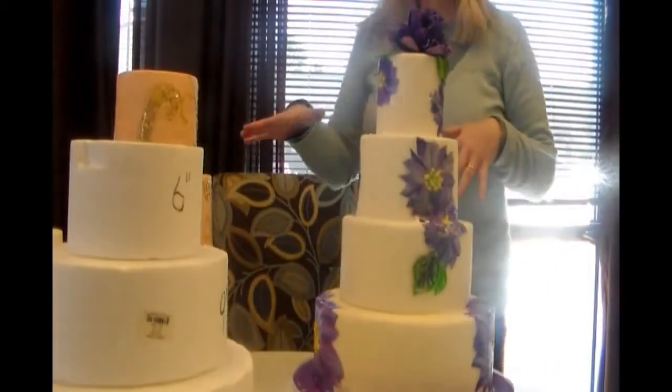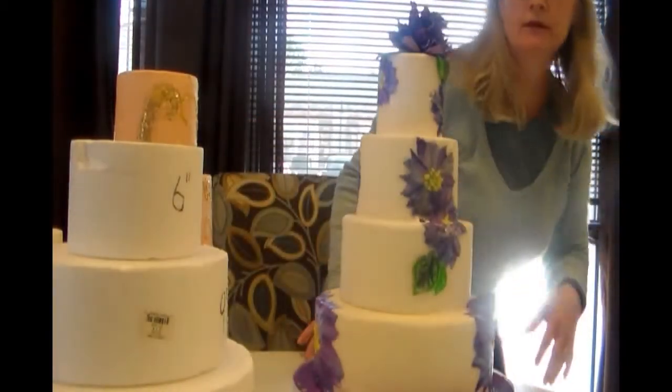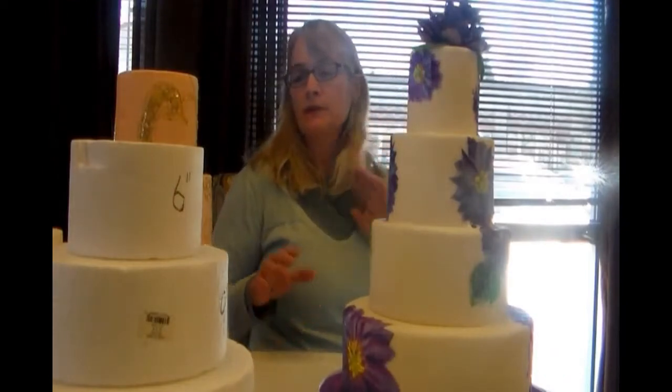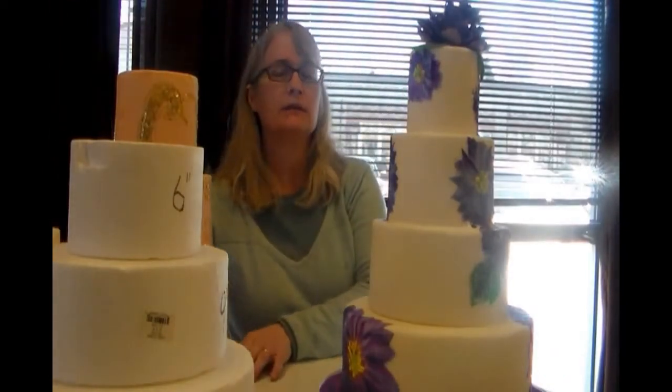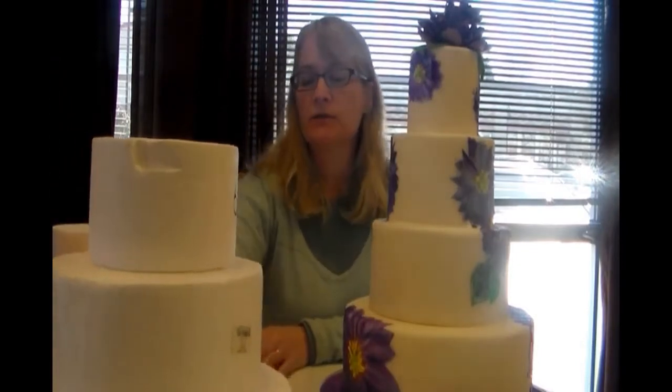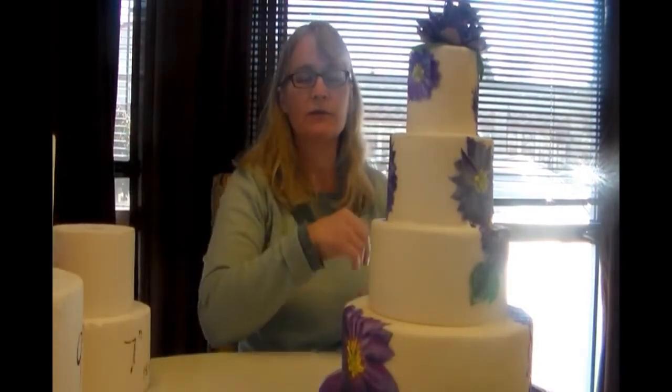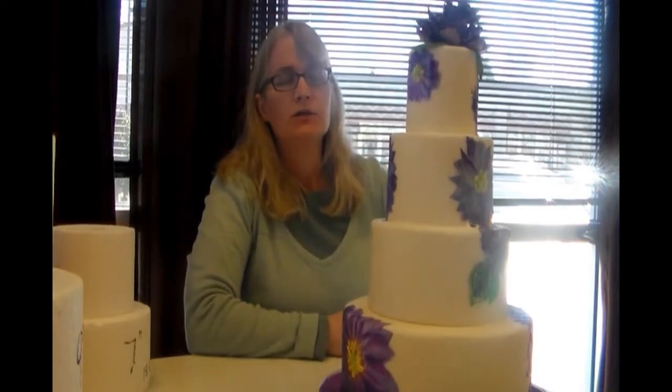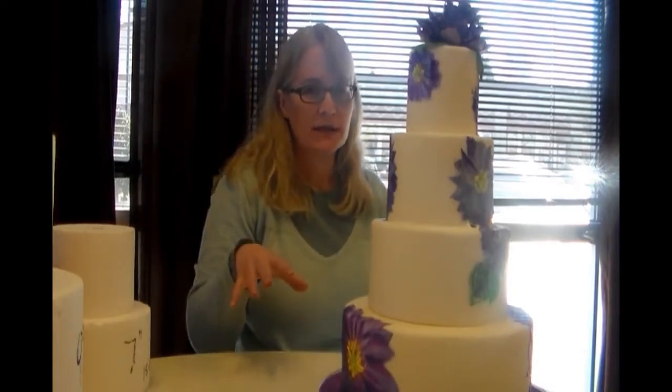Hey, I'm here at my office moving some display cakes around, and I was thinking that I wanted to show something that a bride was talking to me about, the size cake that she wanted. She'd said that she'd gone to somebody else who said, oh yeah, we can do it in a different size, and told me the tier combinations that they had suggested.